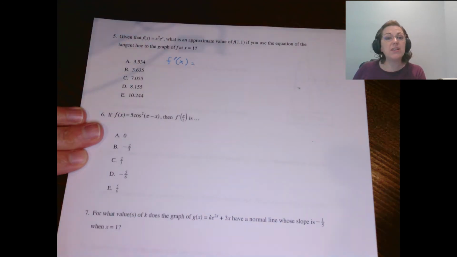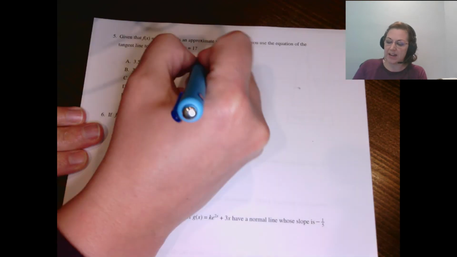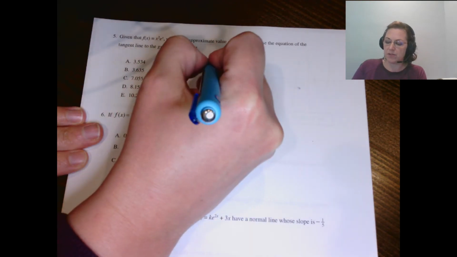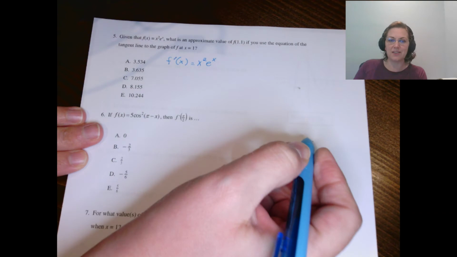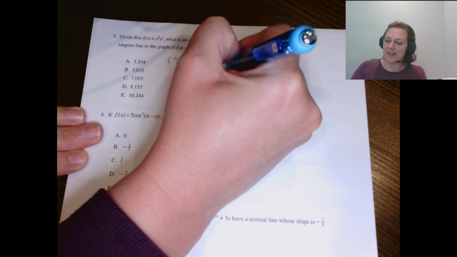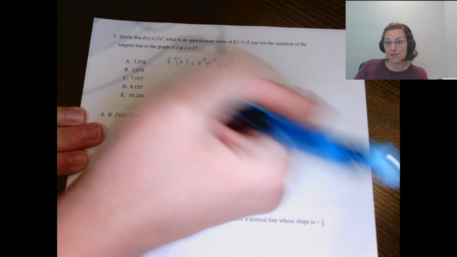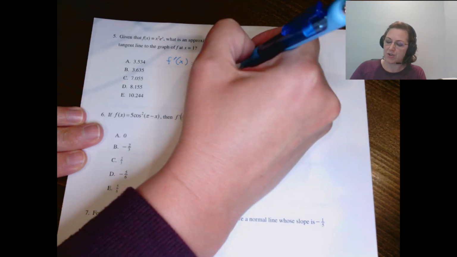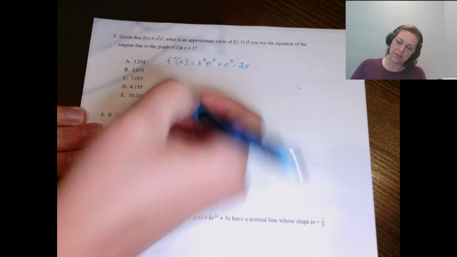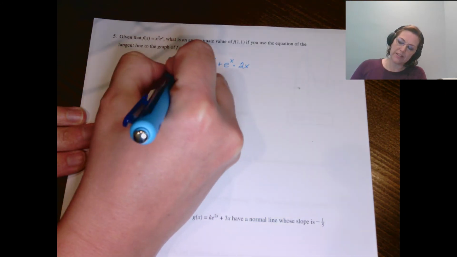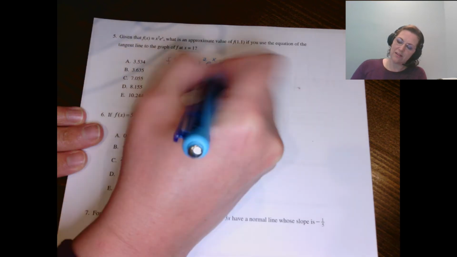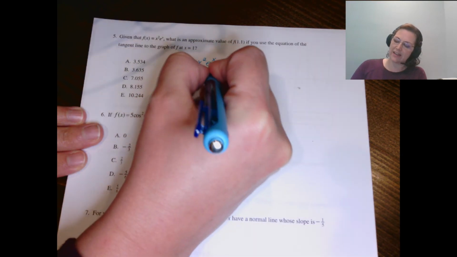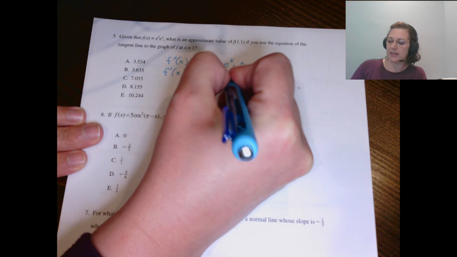So the derivative of x squared e to the x would be x squared times the derivative of e to the x, which is e to the x, plus e to the x times the derivative of x squared, which is 2x. So we're going to end up with x squared e to the x plus 2x e to the x.